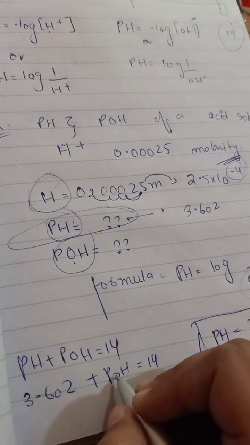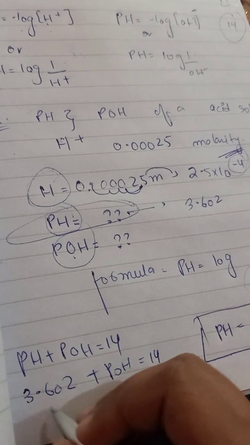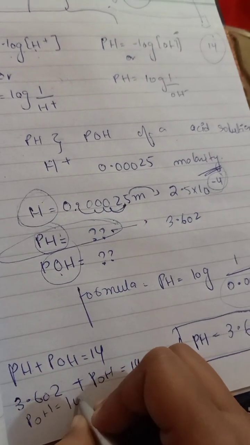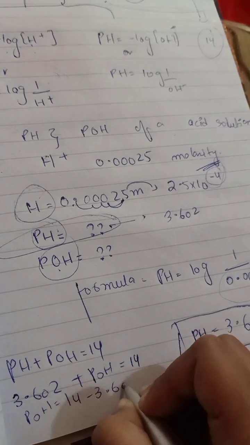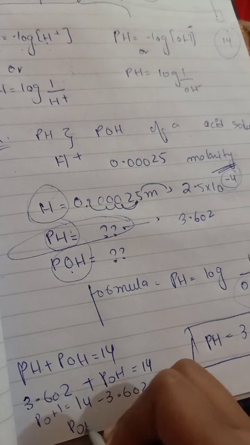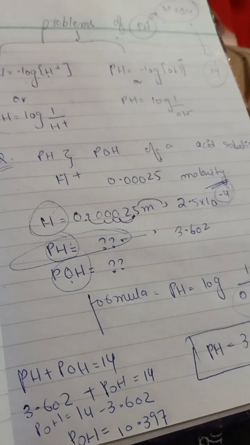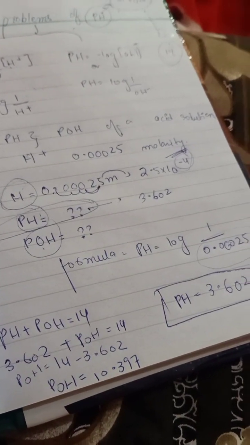So it is positive here, and when it moves across it becomes negative. So we can write 14 minus 3.602, so the pOH is equal to 10.397.